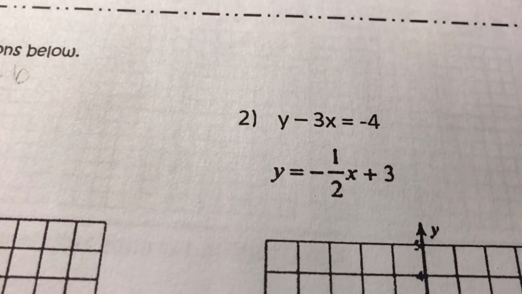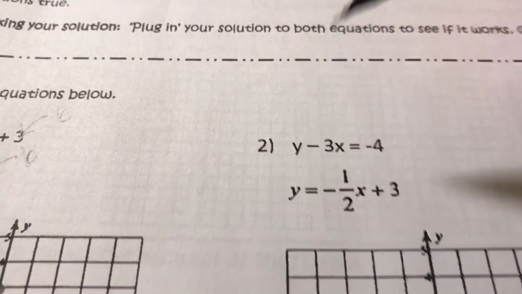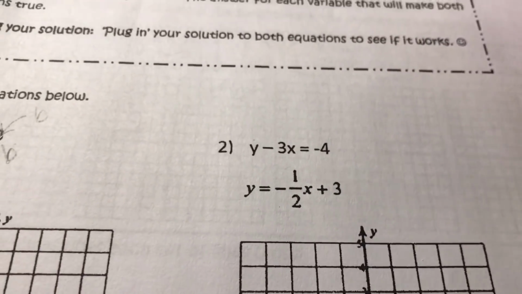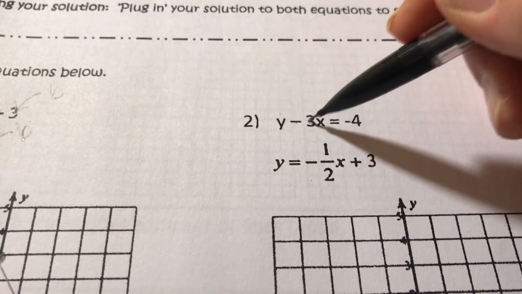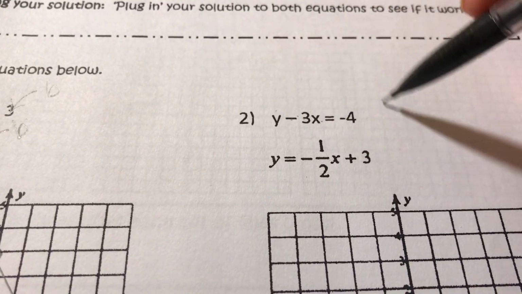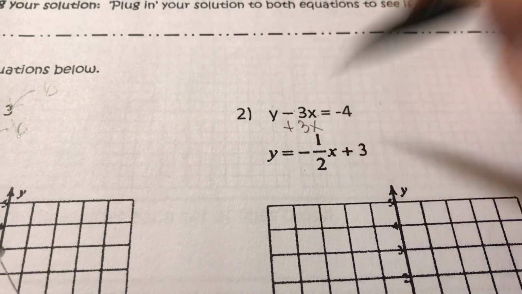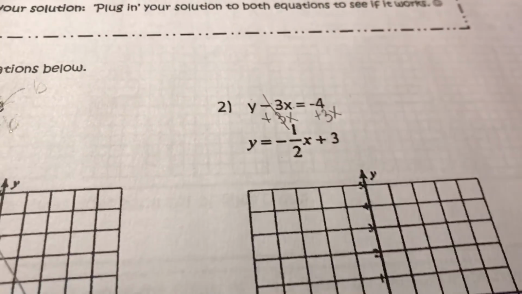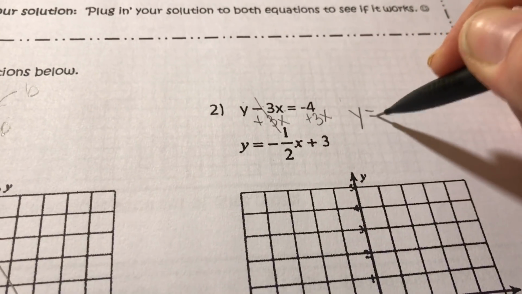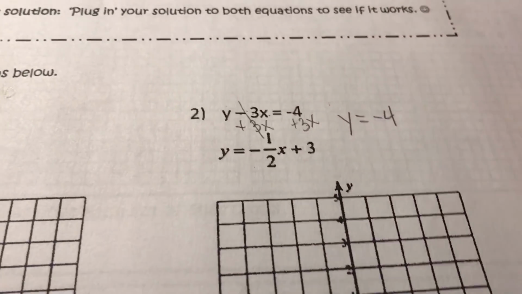Okay, let's try the next one. The next one is a little bit different on the first equation, because if you notice, y is not by itself, but y has to be by itself so that you can graph the equation. So I'm going to take this. On the same side as the y is a minus 3x. So I want to move all of this to the other side. So I'm going to have to do the opposite, which is add 3x to both sides. Now this is going to be gone. So what I have left remaining is y equals negative 4 plus 3x.